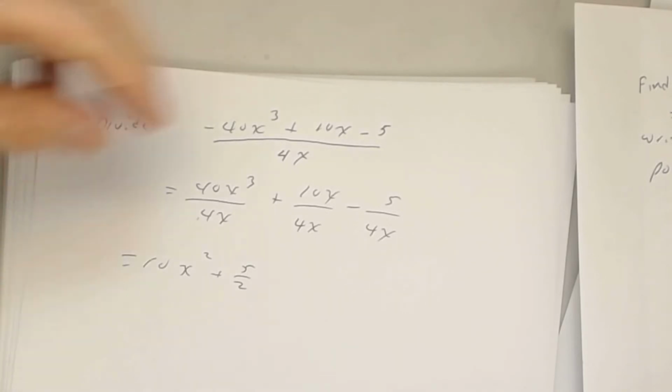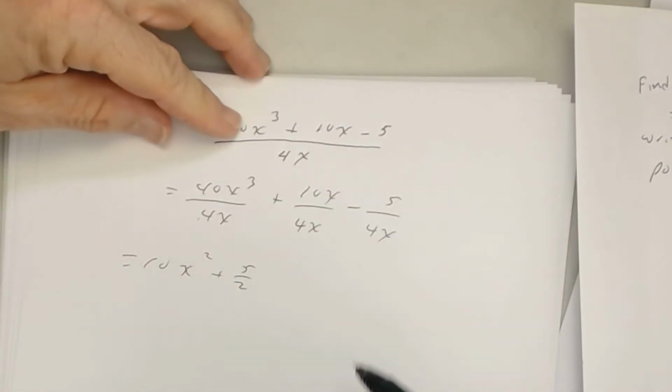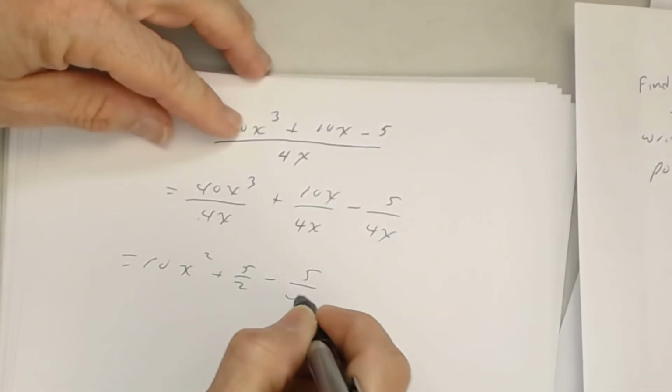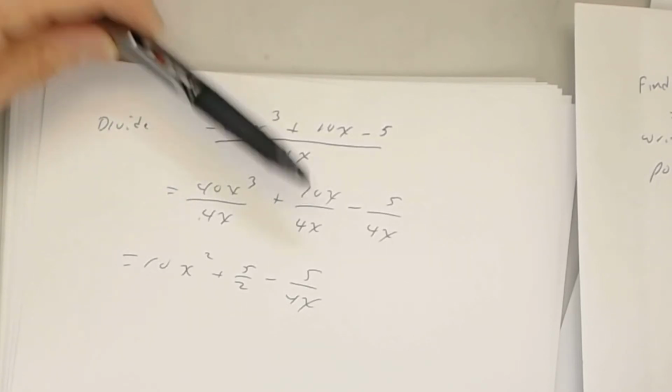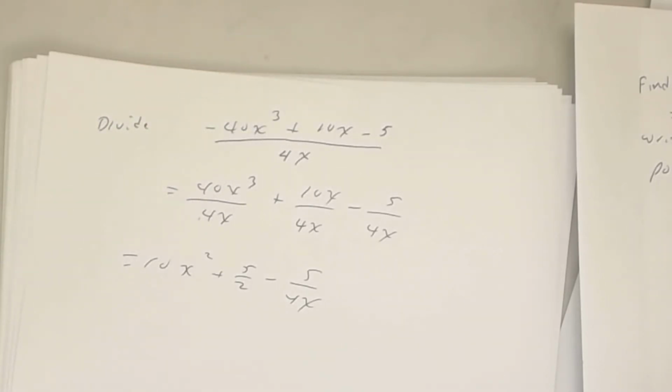Okay? Now, can I do anything with this one? No. So just rewrite it. You can't reduce 5/4, and there's no x in the numerator to use the quotient rule. So I could use a quotient rule with the first one and the second one, but I can't use it with the third one because there's no x in the numerator. So there's your 10 points, okay? I can only do one like this because we're running out of time.